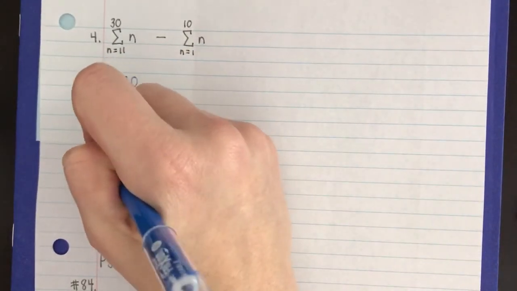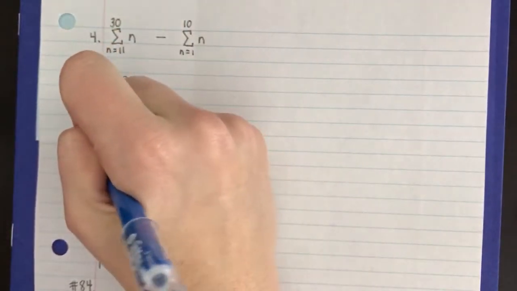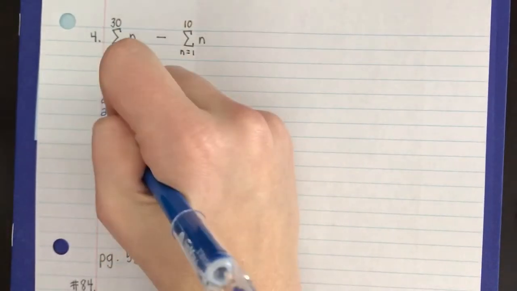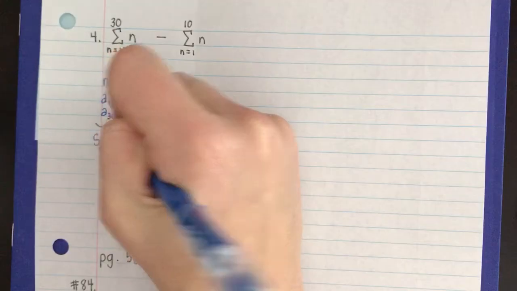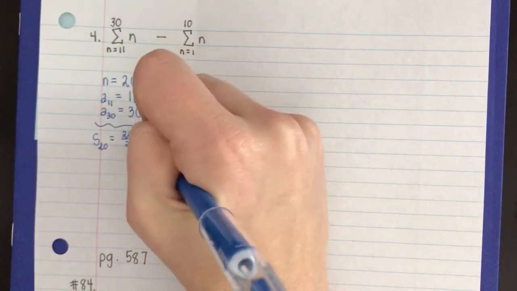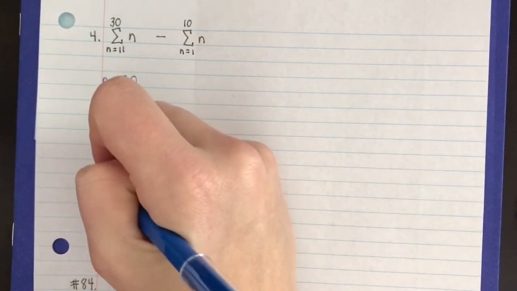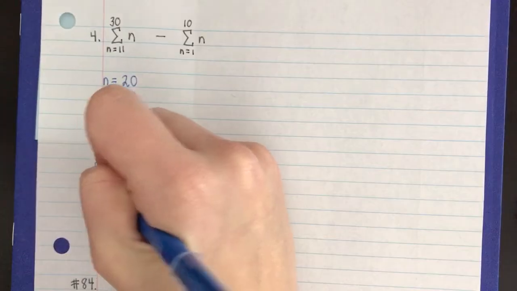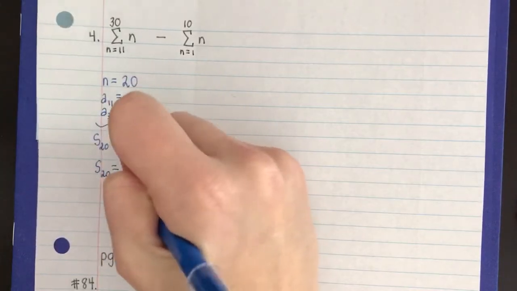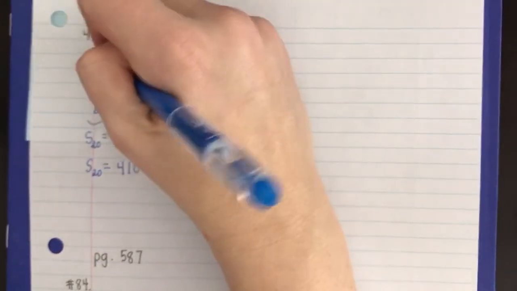So S sub n, not n, but in this case 20, equals 20 divided by 2 times the quantity 11 plus 30. And in this case, you get S sub 20 equals 410.